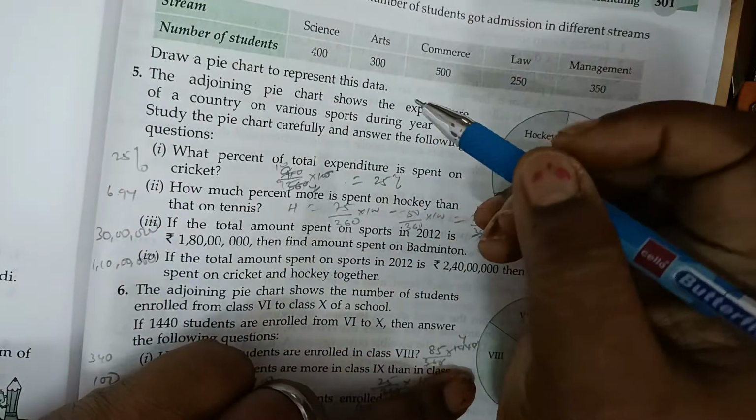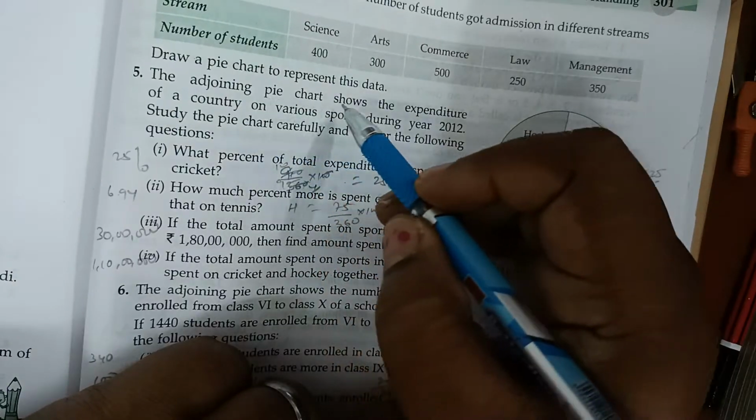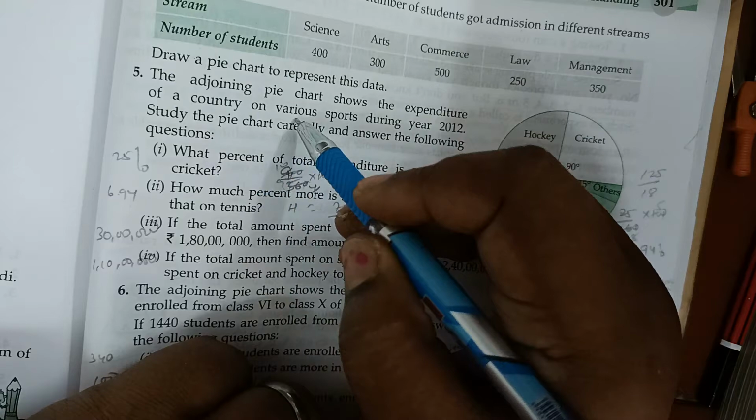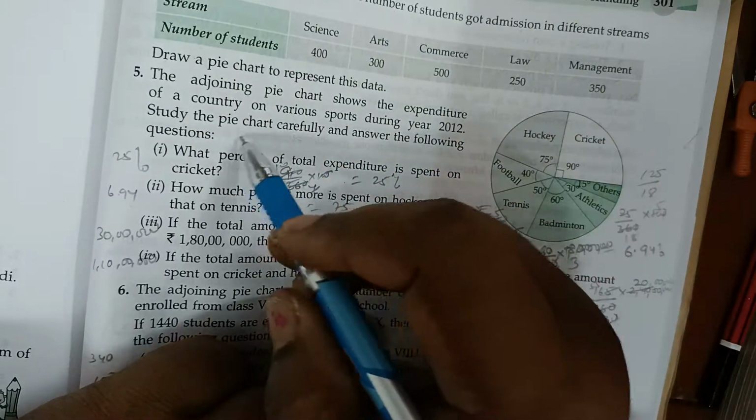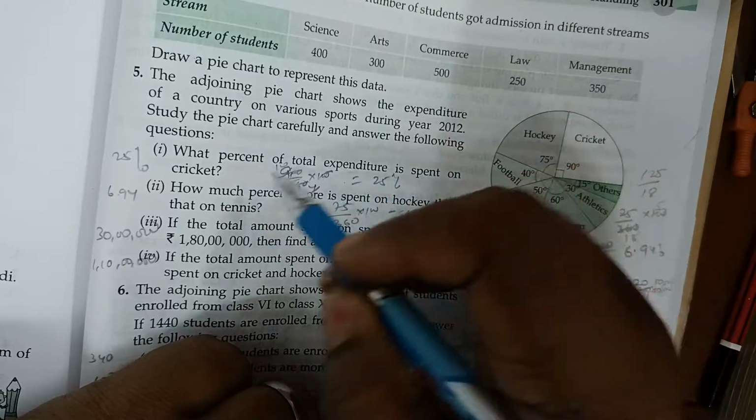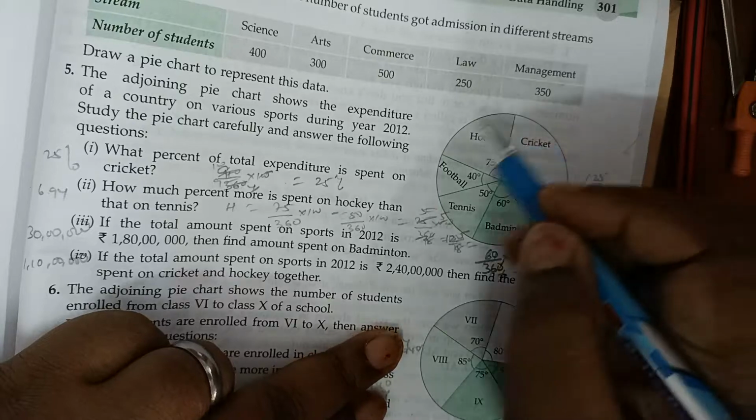Now, let us start with question number 5. The adjoining pie chart shows the expenditure of a country on various sports during year 2012. Study the pie chart carefully and answer the following questions. So here the pie chart is given. You all have the book. You can see the pie chart.